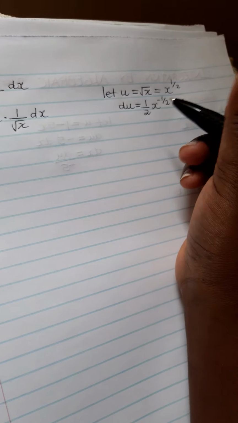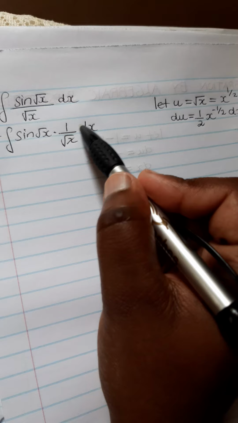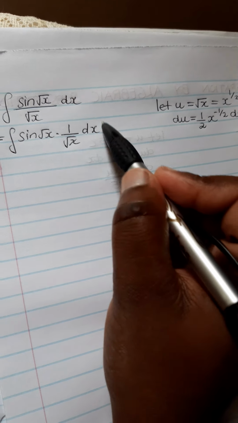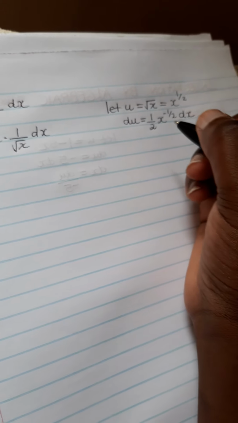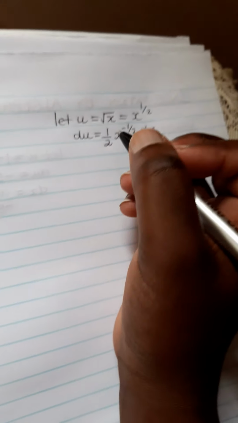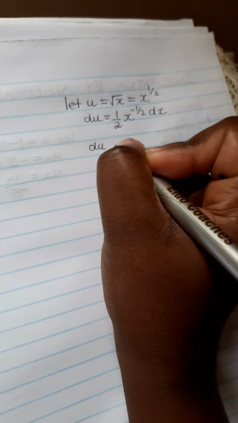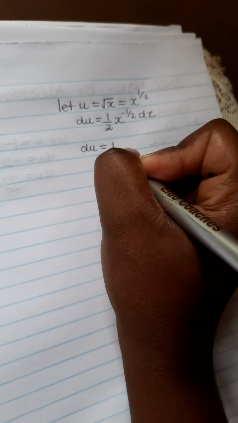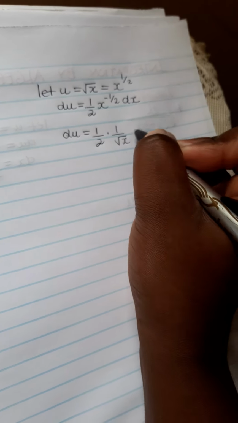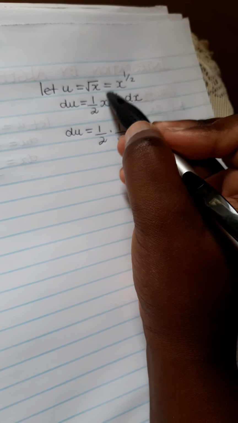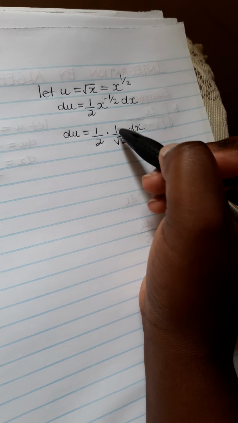dx. Right. Now remember, we're trying to eliminate anything that is x. We eliminate this part, and the whole of this 1 over root x dx we need to eliminate as well. So now let's see. This here can be written as du equals 1 over 2 times 1 over square root x dx, because remember, a negative power can be written as a positive when you say 1 over.